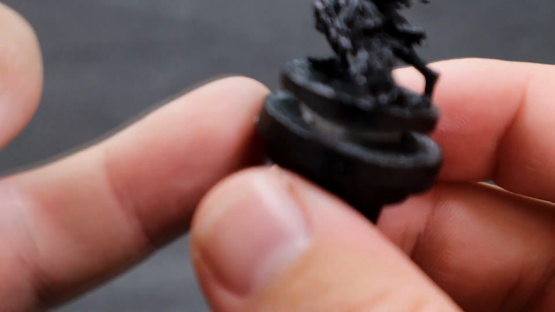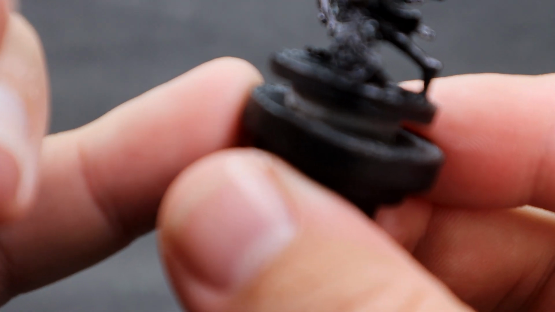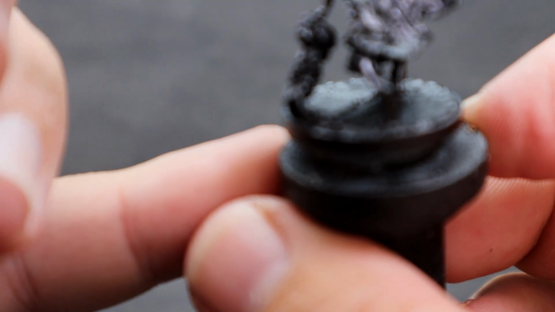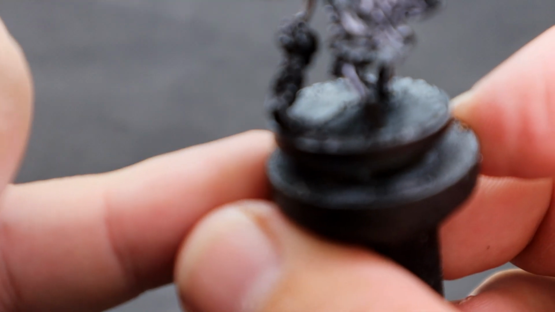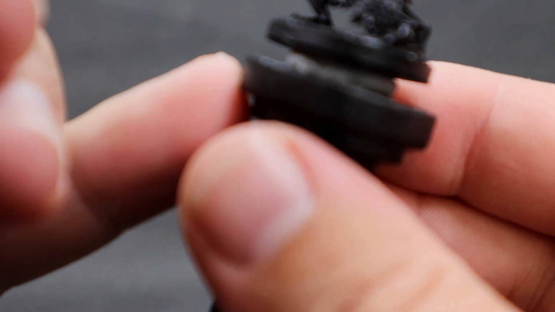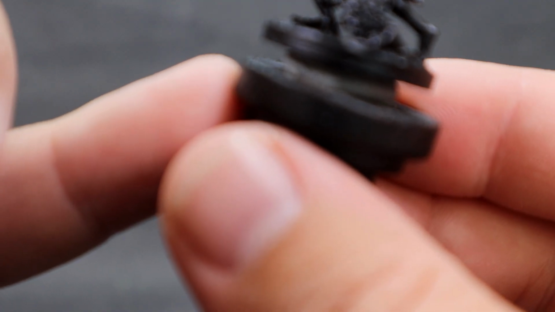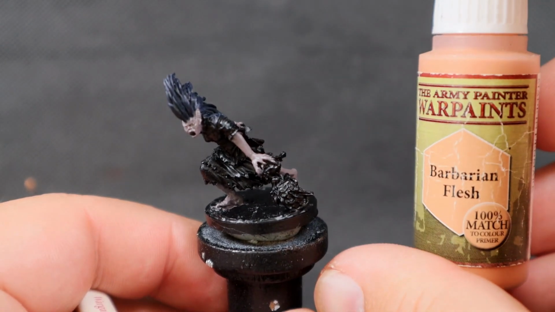And as you can see, because I'm concentrating on this model, it's completely out of focus and you can't see anything here. But just letting you know that I'm just going in with the base layer here with the underdark color, which is an off blue grey color, and that's going to be the base for our skin tone.